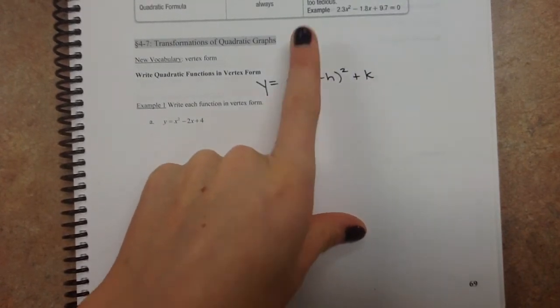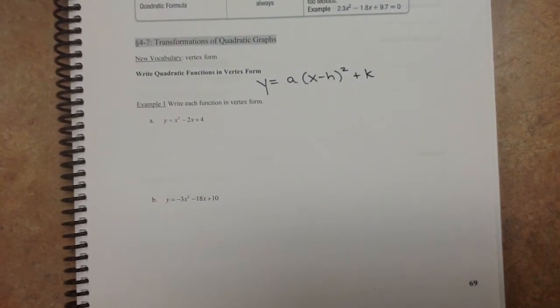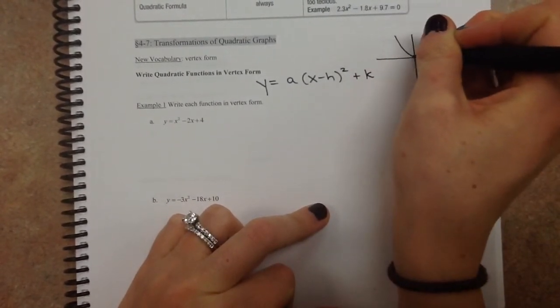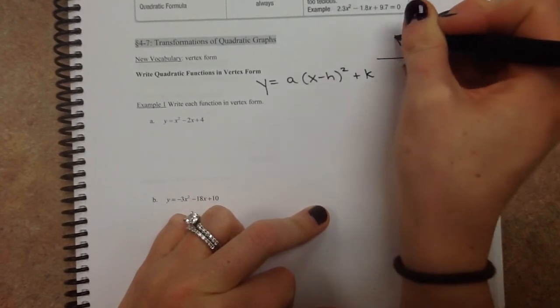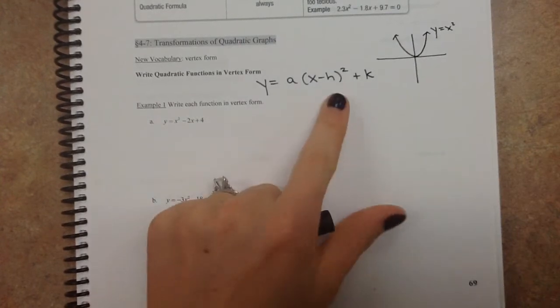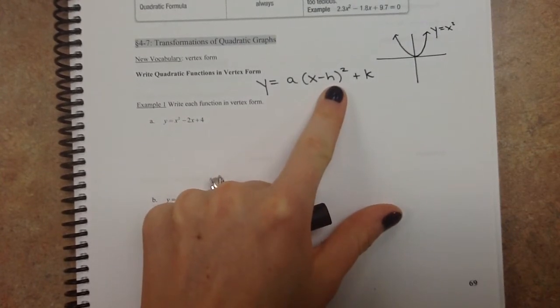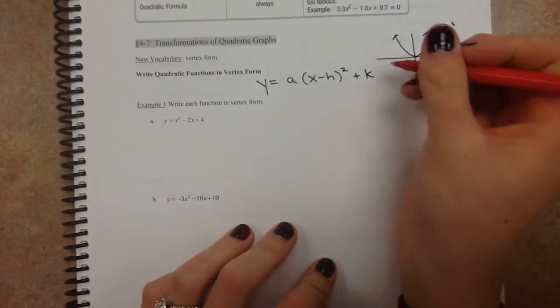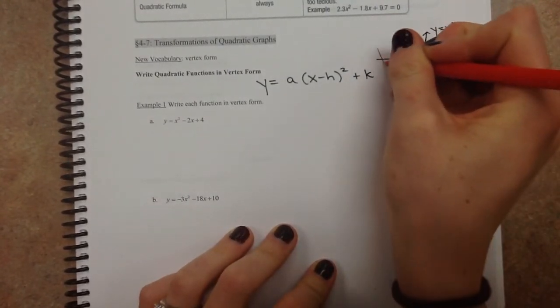So what that means is, since normally quadratic functions start right at the origin, this is kind of your original quadratic. This is just y equals x squared. If you move h units left or right, and if you move k units up or down, let's say that we've got some sort of new parabola over here.